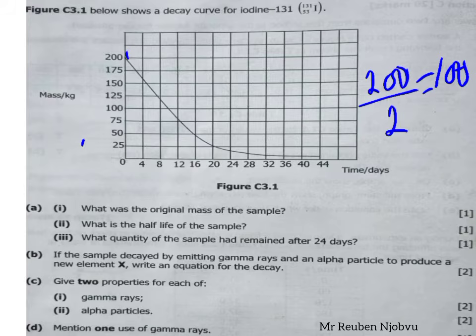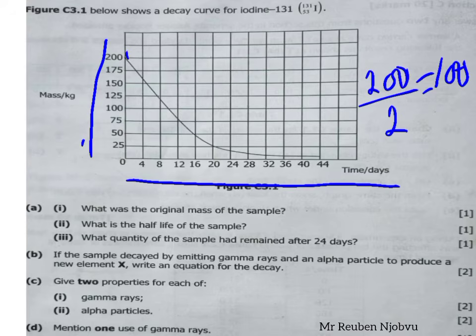So this 100 is not the half-life. This 100 will help you to locate the half-life. Half-life is time, so it must be found on this side, not this side. When the 200 has decayed by half, it will give you 100. So you go on the graph, you go on 100, then you draw a line like this on 100 until it touches the curve.